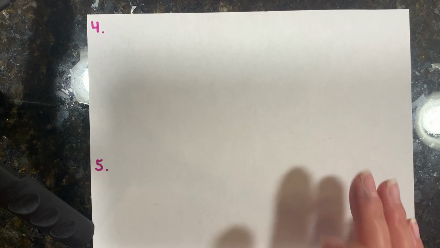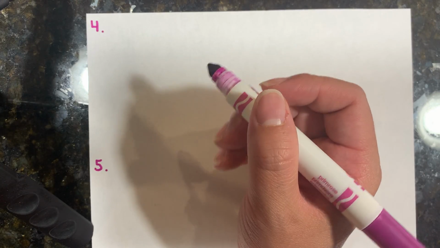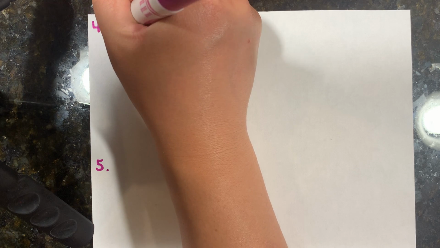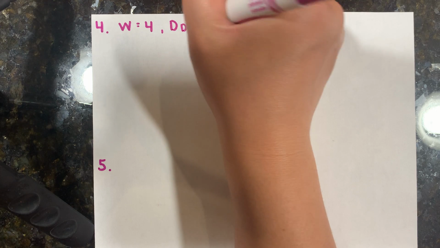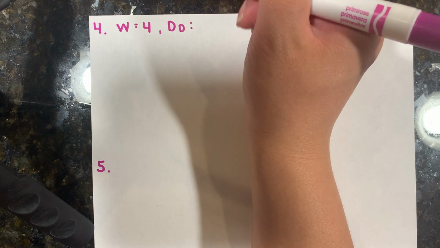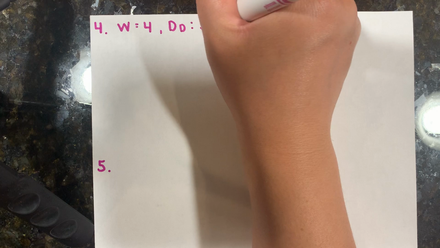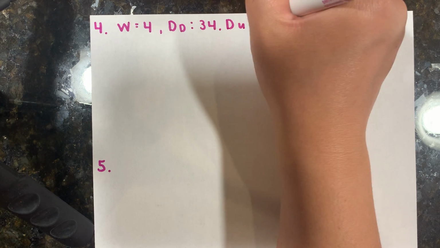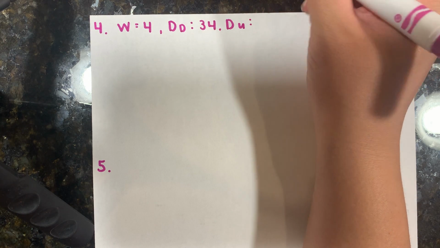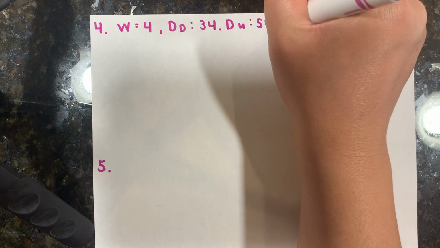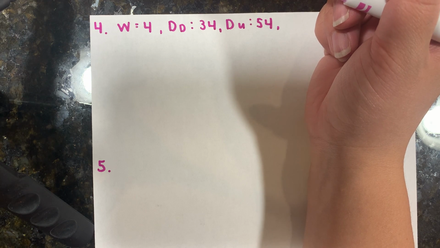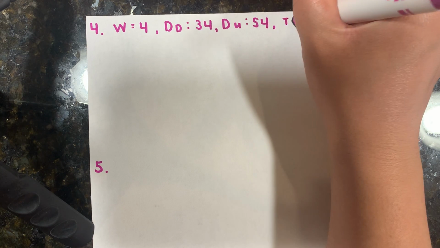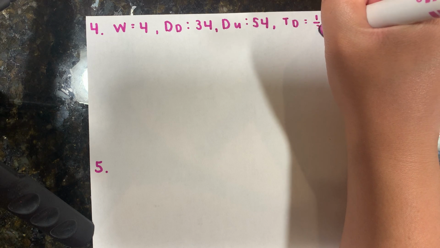Okay, so for number 4, I have the current was at 4 miles per hour, so W equals 4. It says the distance downstream was equal to 34. The distance up was equal to 54. Now it talks about the time. It says it could go downstream in 1/3 the time. So the time down was 1/3 the time up.